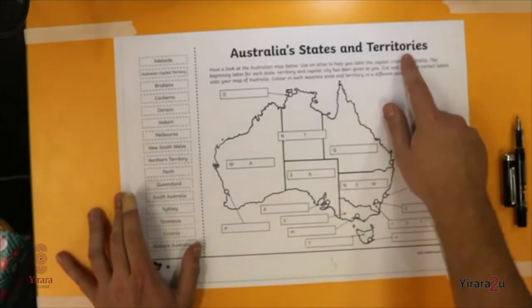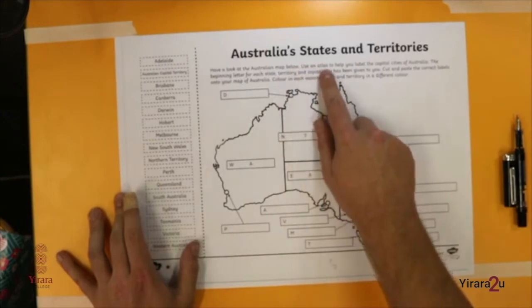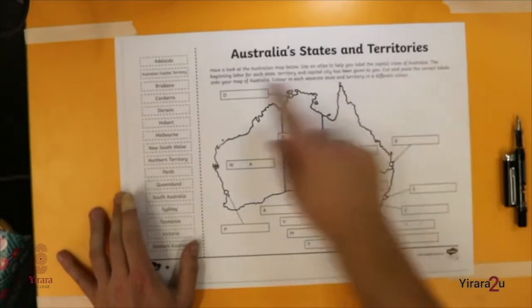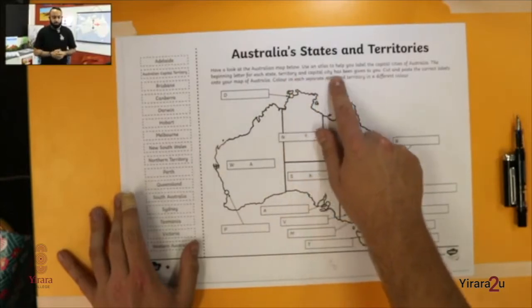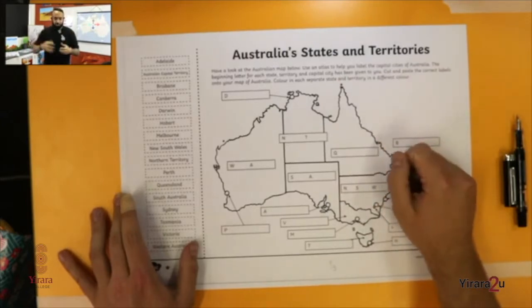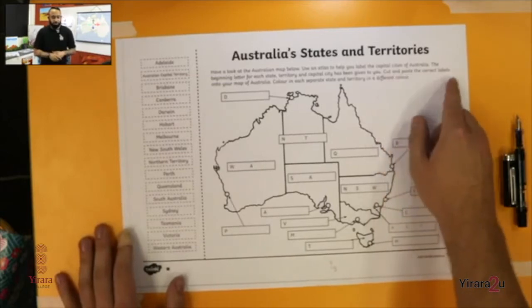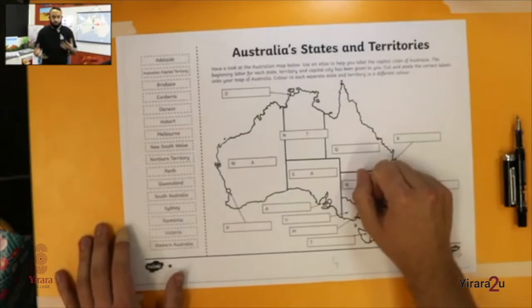Your task is to have a look at the Australian map below. You can either use an atlas or you can use Google or the internet to help you label some of the capital cities of Australia. The beginning letter for each state, territory and capital city has been given to you. So this is there to help you hopefully start getting those minds ticking along. You can either cut and paste the correct labels onto your map of Australia, or you can simply write it in, if you don't have access, that is, to scissors or a glue stick.